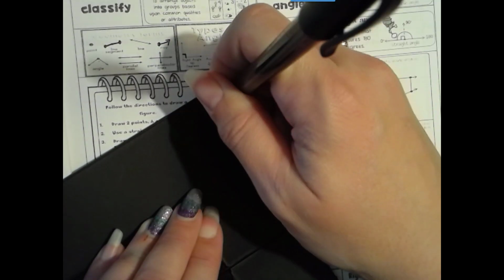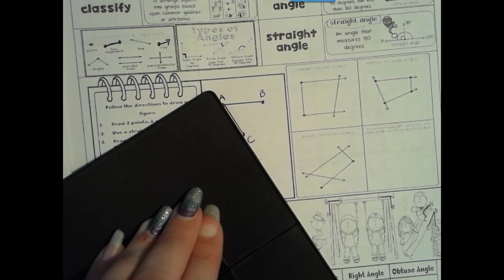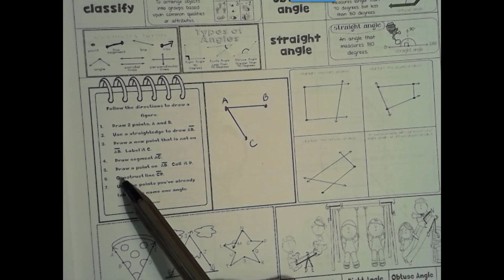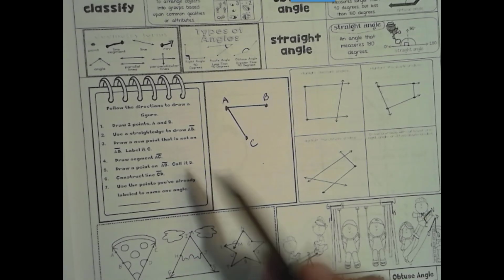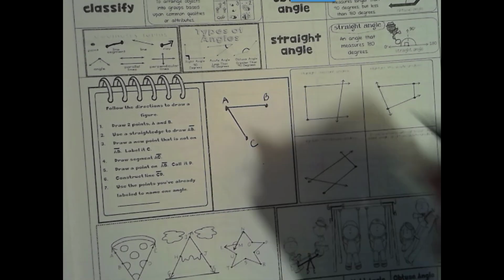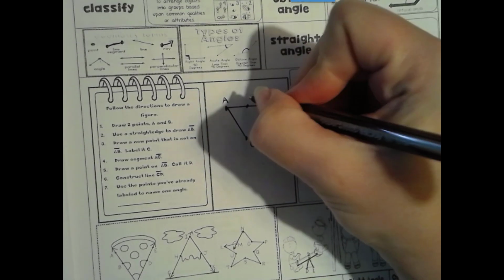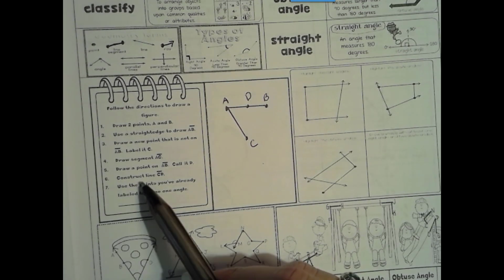Put it straight against there. You should still be able to see the points a little bit. Draw a point on AB, call it D. So on here, I'm going to put another one. It has to be on this segment. I'm going to call it D. Construct line CD.